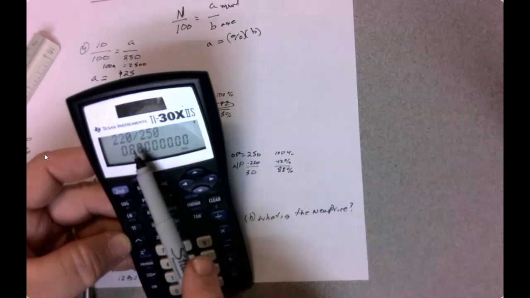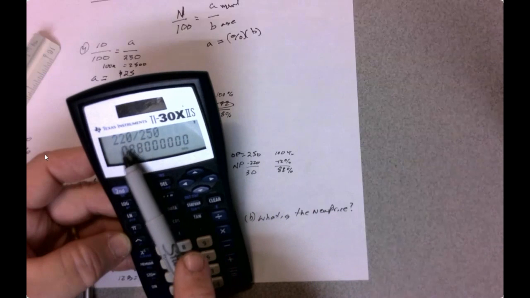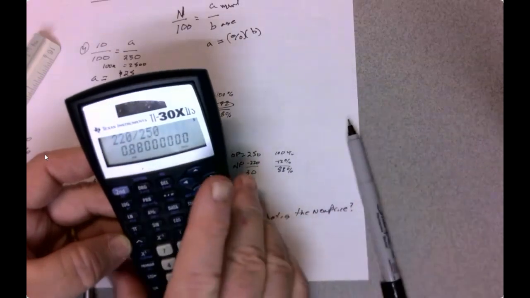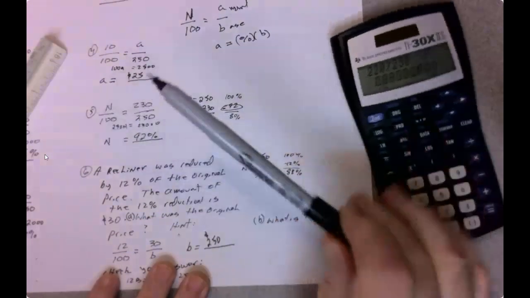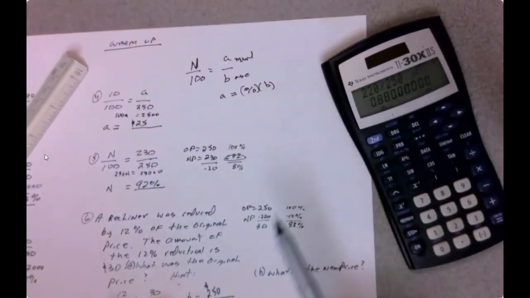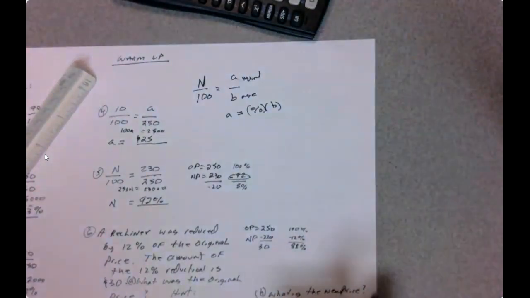And if you add 88% and 12%, you get 100%. So just as if you added 220 and 30, you'd get 250. So these problems, if you can think about them enough, you'll see that logically they should stay together.